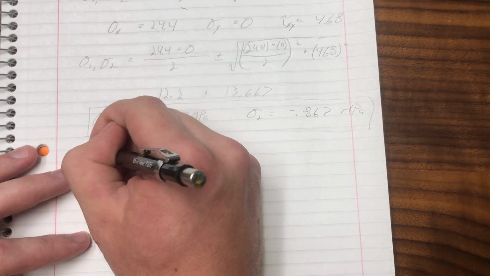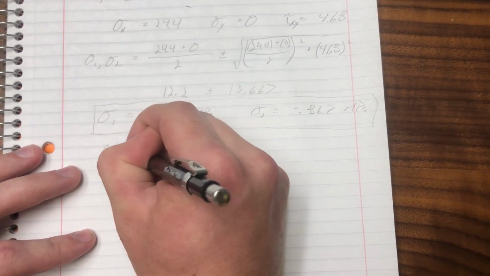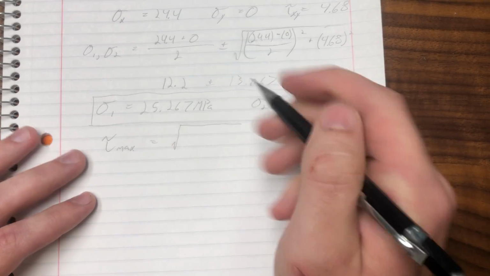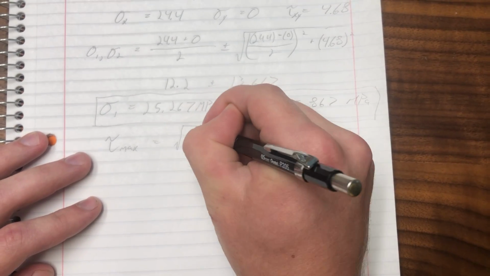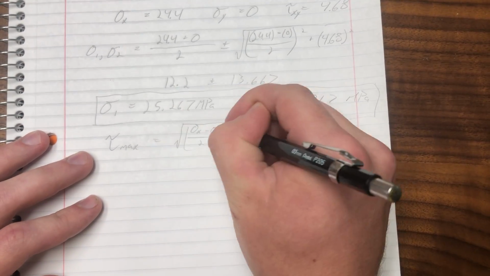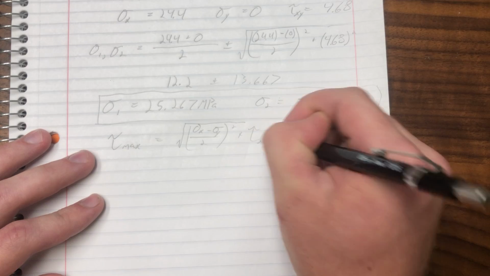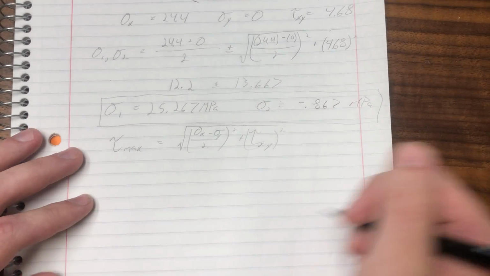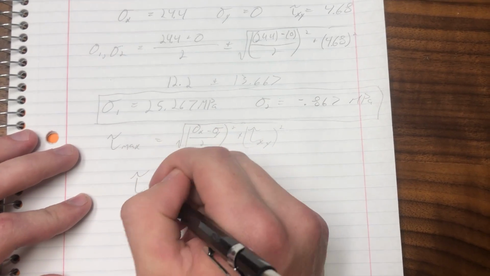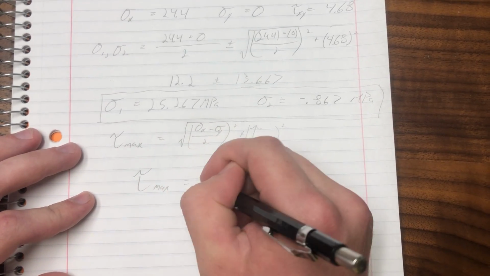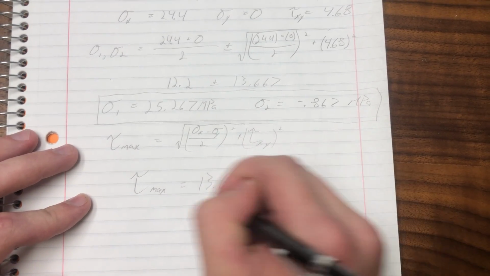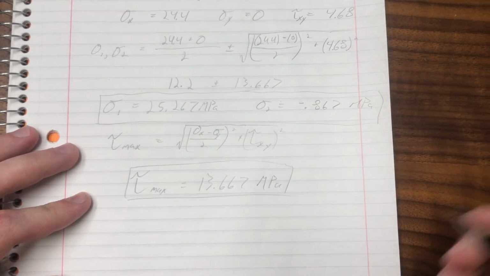And then our shear max is going to equal just the radical from the previous formula. So it's just sigma x minus sigma y over 2 squared plus tau xy squared. So we already found that equals 13.667. So tau max equals 13.667 megapascals. Thank you.